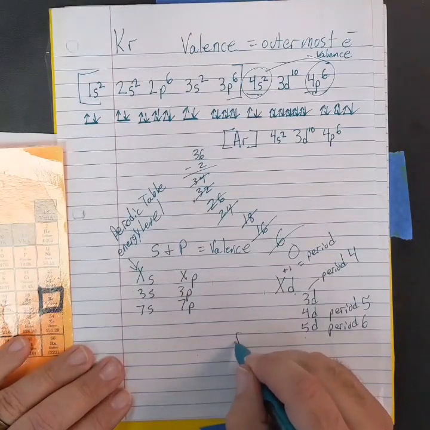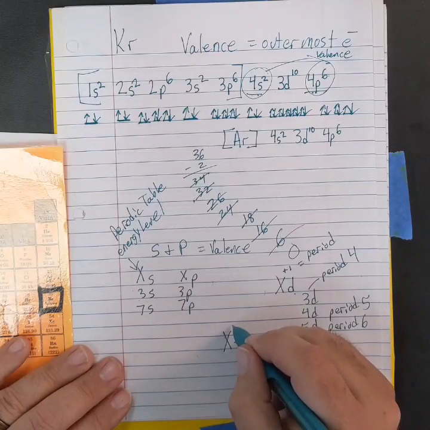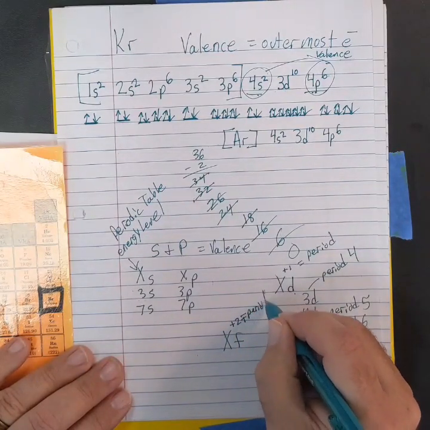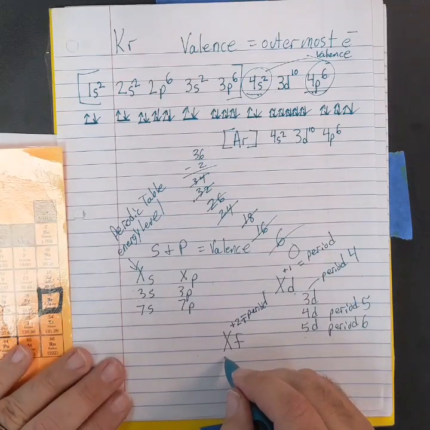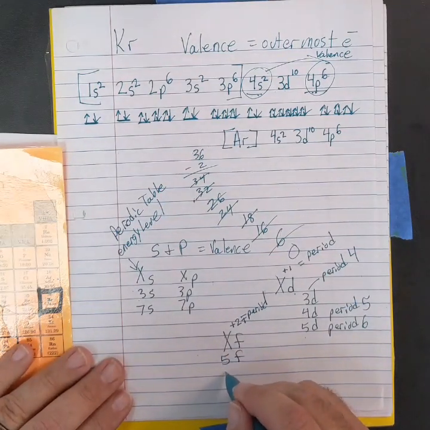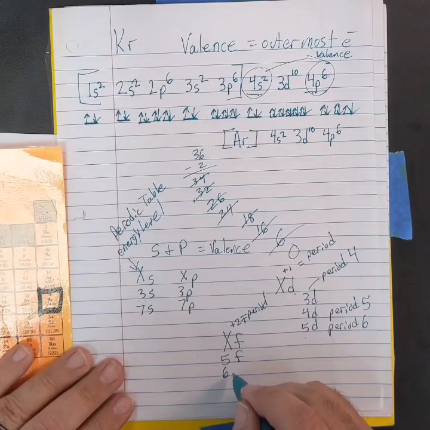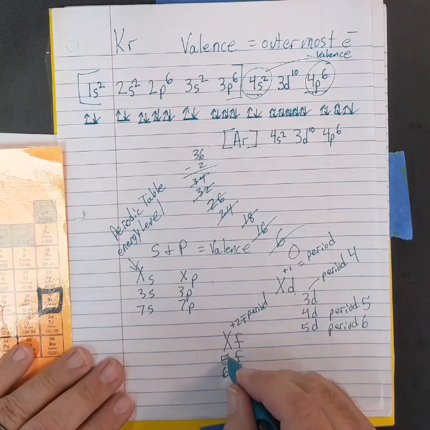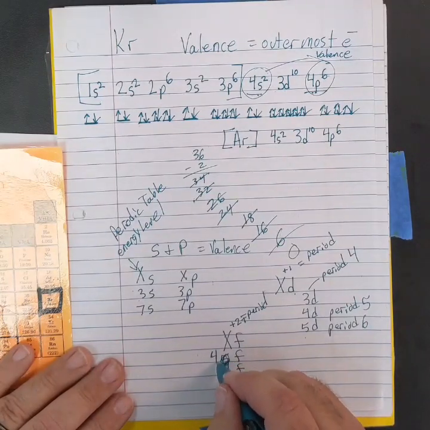Now the F blocks, the number in front of them plus 2 equals the period. So you're only going to have 5f or 6f. No. It'd be 4f.